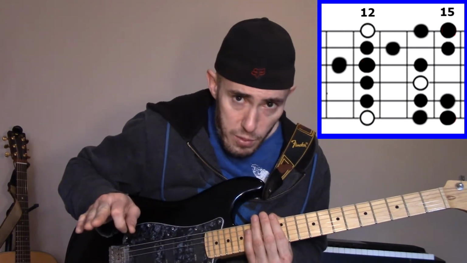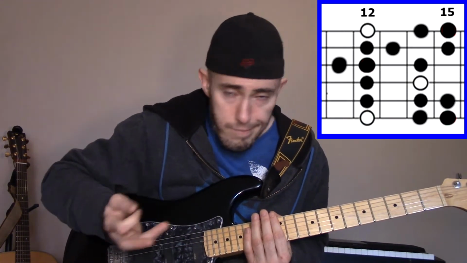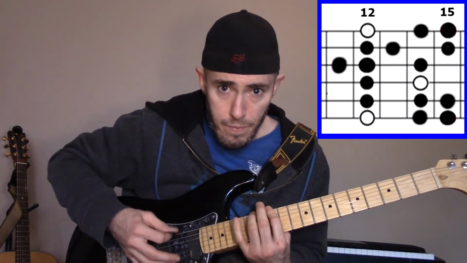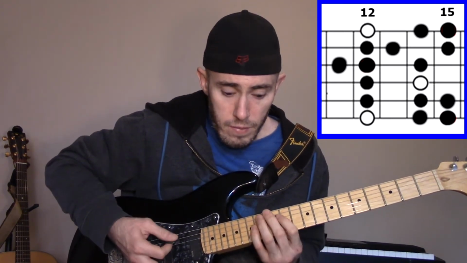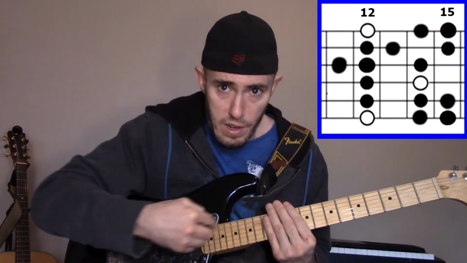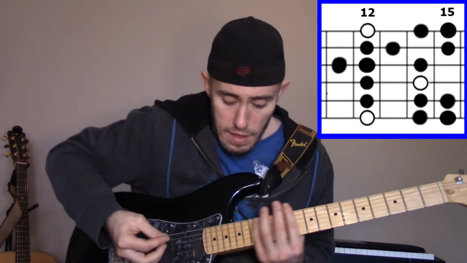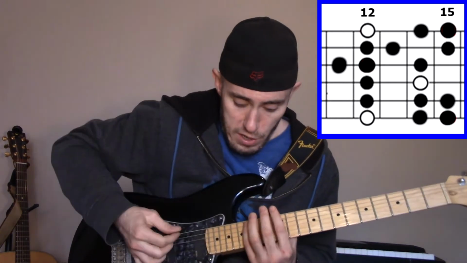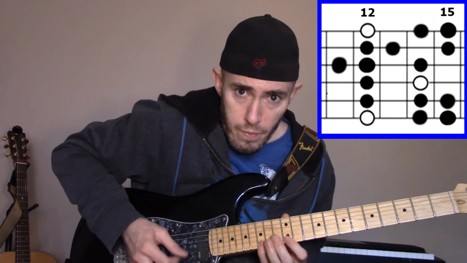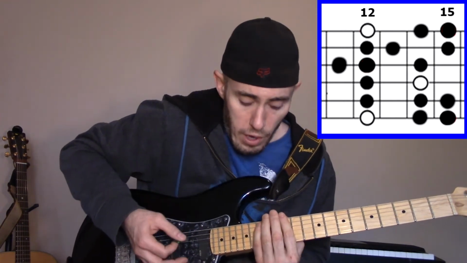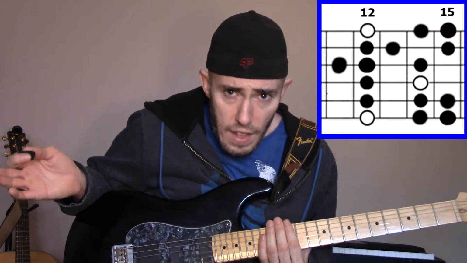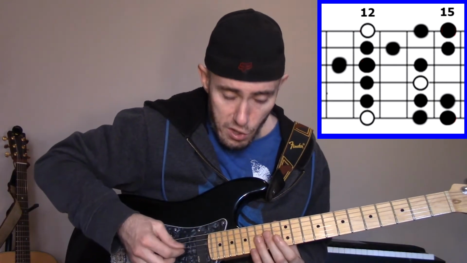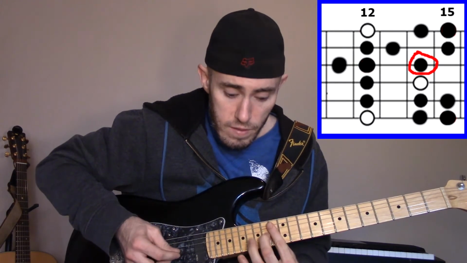So you have a scalar pathway, which I consider to be horizontal because there's more movement in the horizontal direction. And then you have the arpeggio pathway, which is in this direction, the vertical direction. So that's two different ways to walk from chord tone to chord tone. Remember, my destinations are here, here, and here.